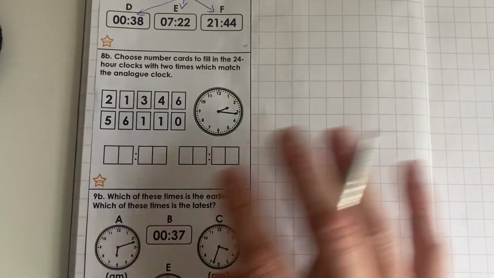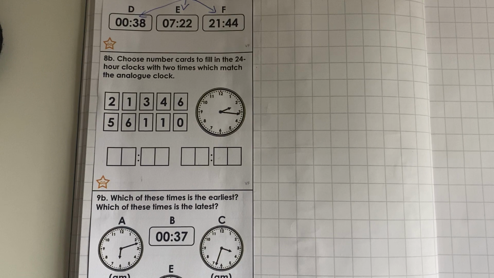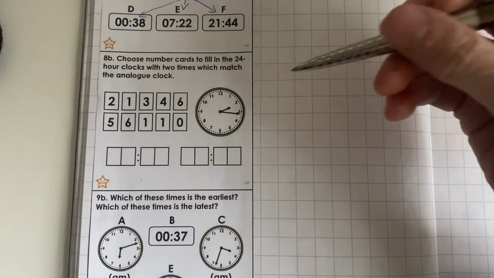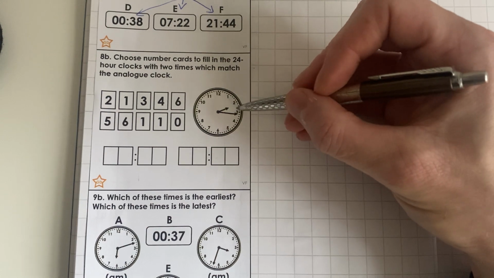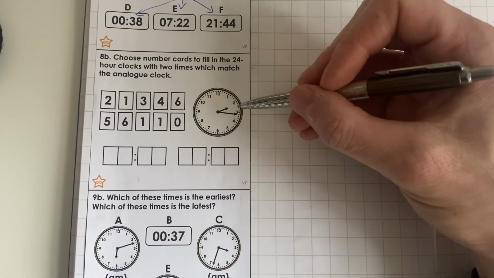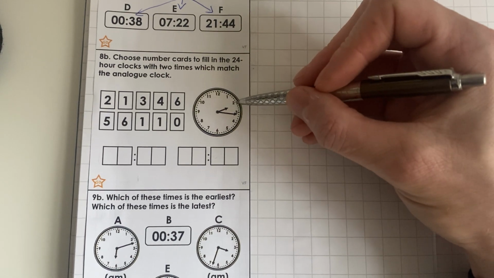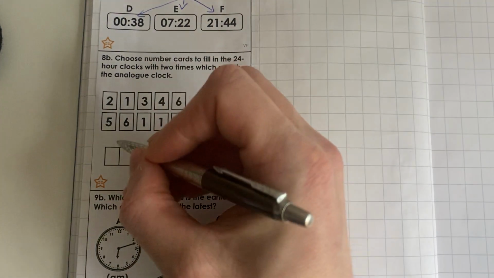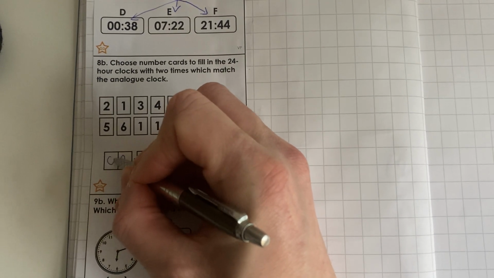The next question says, choose number cards to fill in the 24-hour clocks with 2 times which match the analog clock. So the first thing we want to do is work out what this time is if we were to say it's in the afternoon. We know the hour hand has just gone past 2, so we're going to put 2 there. And we must put a 0 here.